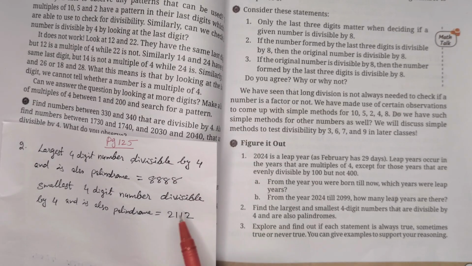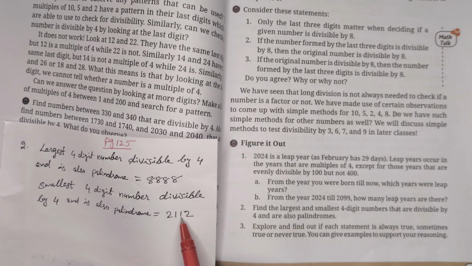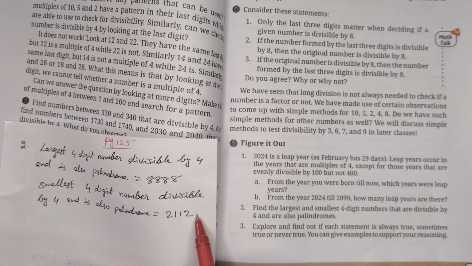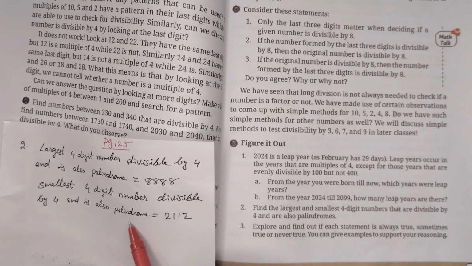2112. Here we can see the numbers when we are writing forward: 2, 1, 1, 2. If we are starting from the other end also, we will get the same number: 2, 1, 1, 2. So these type of numbers are called palindromes.